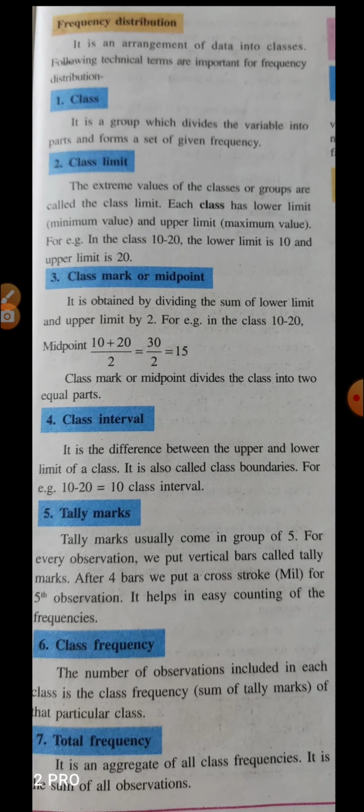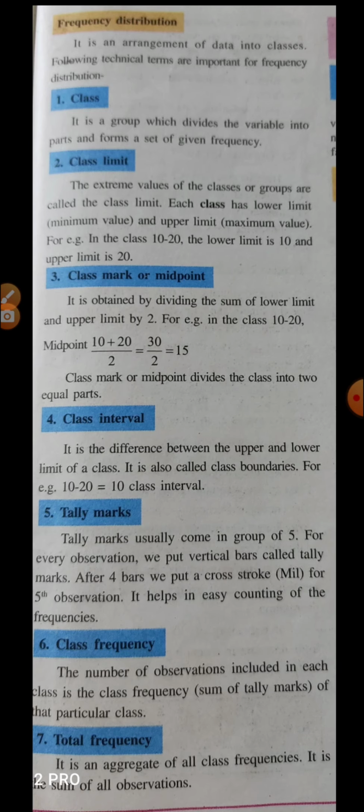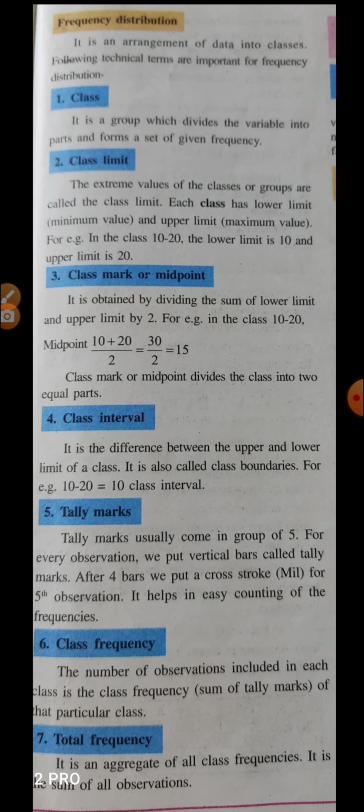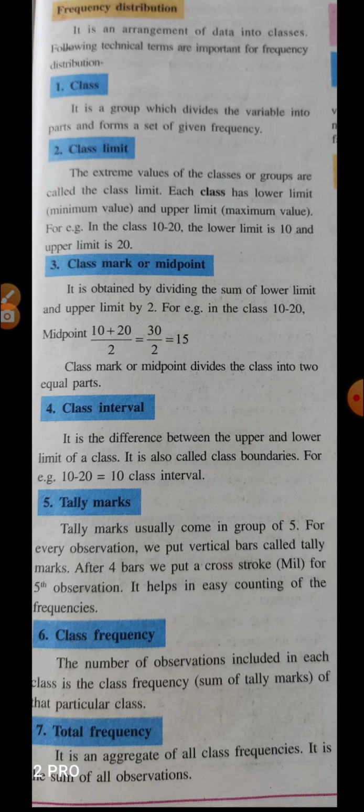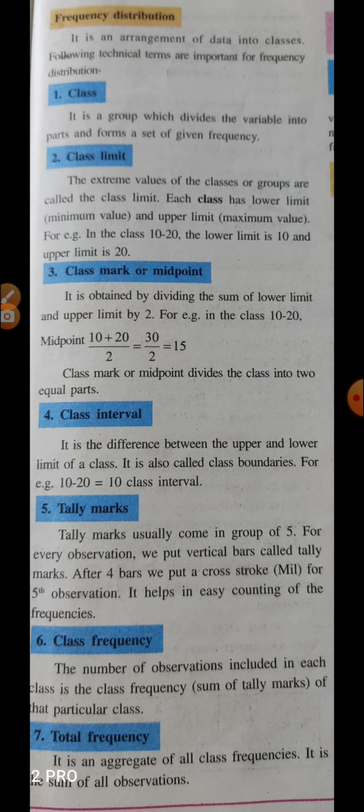Next concept is class limit. The extreme values of the classes or groups are called class limits. Each class has a lower limit, that is the minimum value, and an upper limit, that is the maximum value. In the class 10 to 20, the lower limit is 10 and the upper limit is 20.